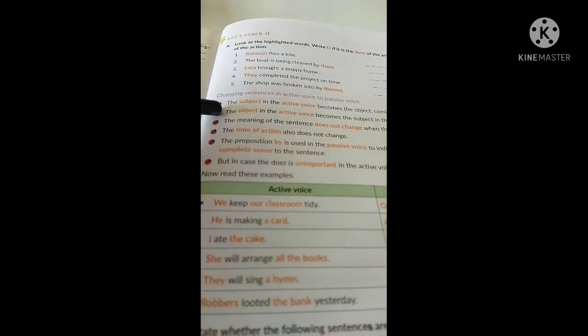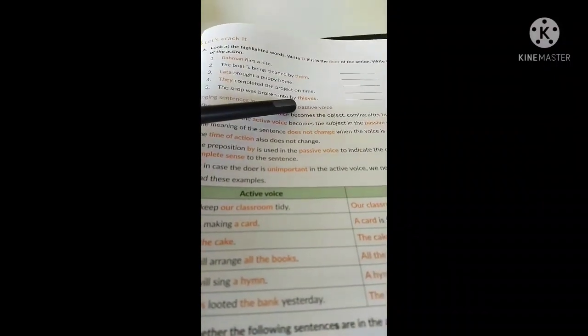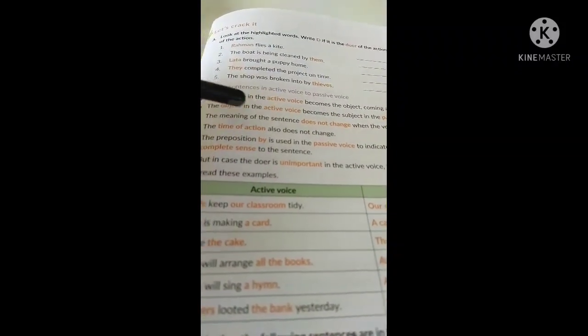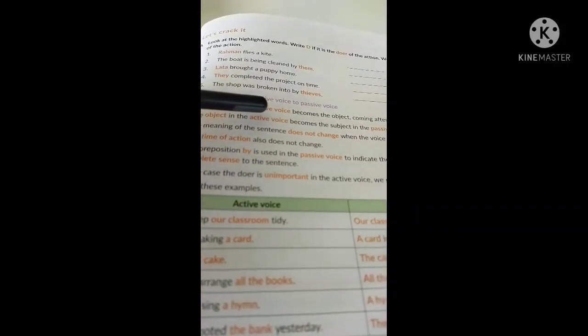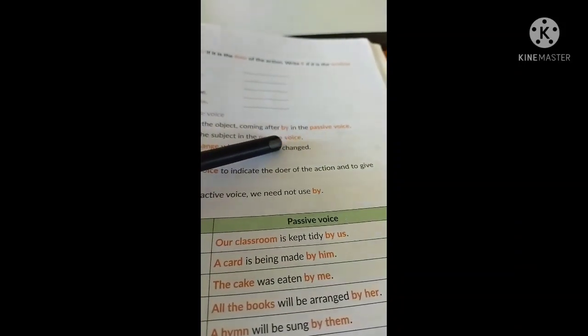There are some fundamental rules for changing sentences from active voice to passive voice. Number 1, the subject in the active voice becomes the object coming after by in the passive voice.